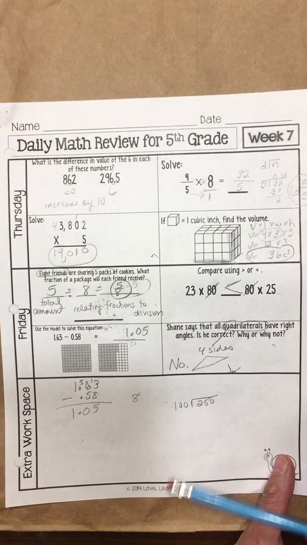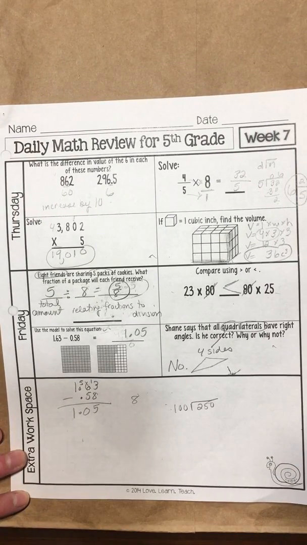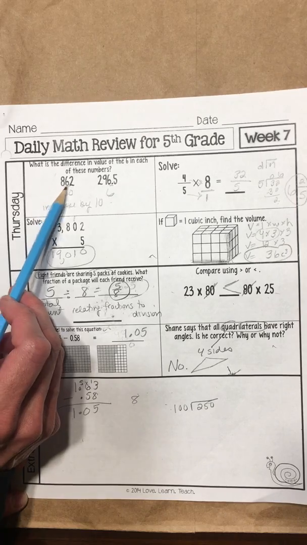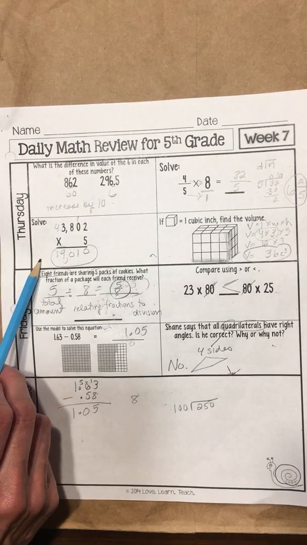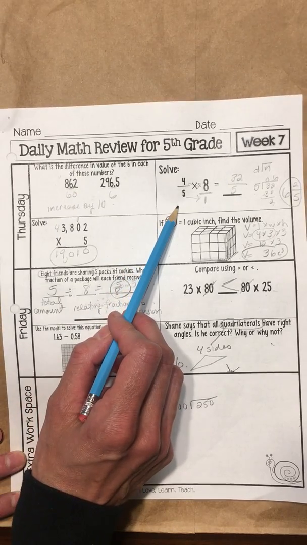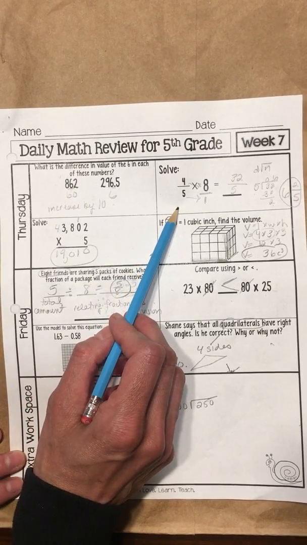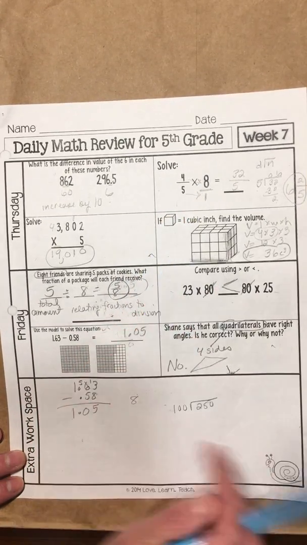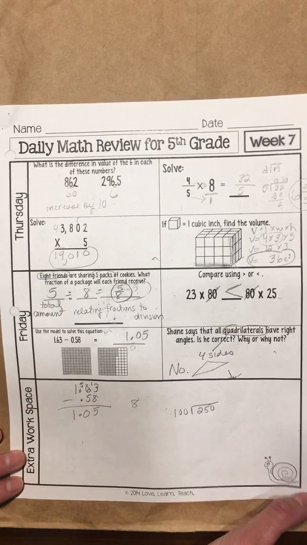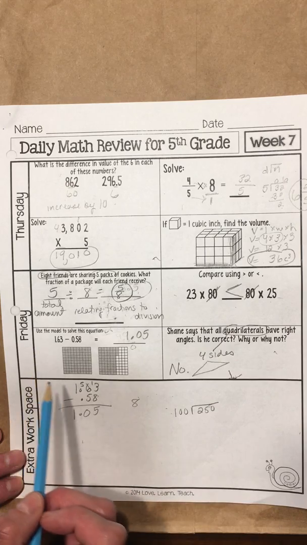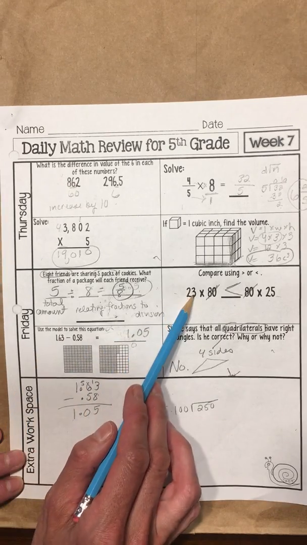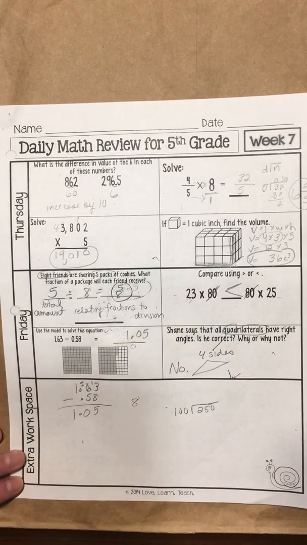And it was very similar from weeks 1 through 6. Just having to notice what place value that is. Multiplication, division, multiplication of fractions. Again, give that whole number a costume and put it over 1. The volume question. Comparing numbers, cross off what's exactly the same.